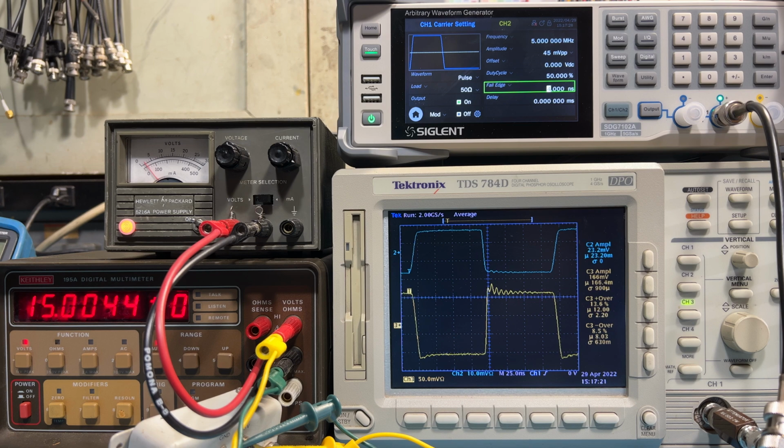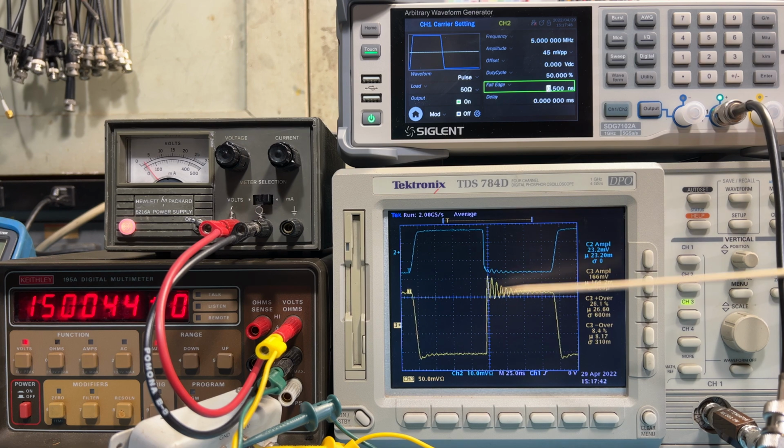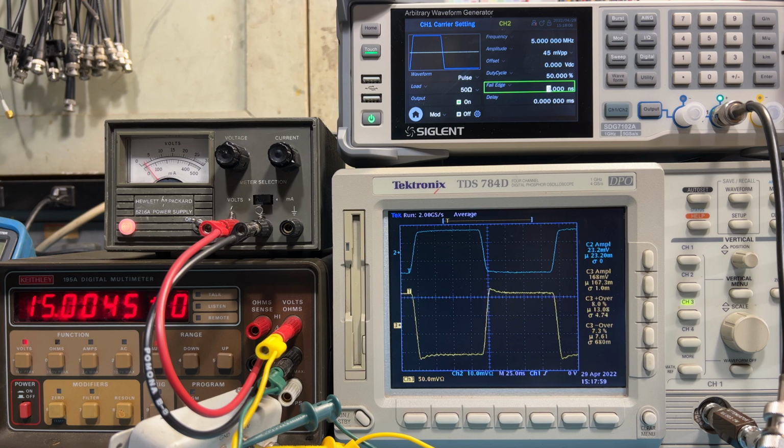But let's try 4 nanoseconds, 3 nanoseconds, 2 nanoseconds, 1 nanosecond, 500 picoseconds. So I would never see this with the function generator, but you can see that there's some nasty ringing in the output of this amplifier because it just does not like the fast rise and fall time. So let's change this back to the 8 nanoseconds it's happy with. And there we are back with the 8 nanosecond rise and fall time.